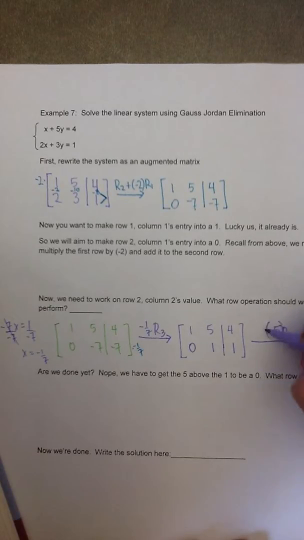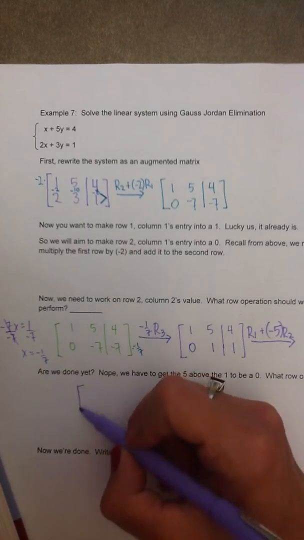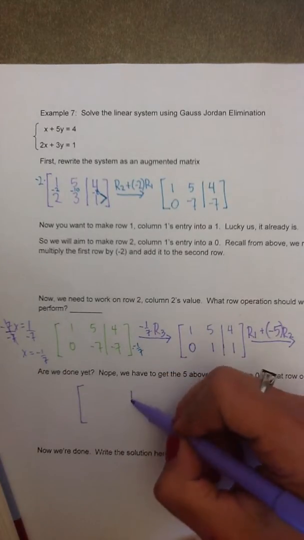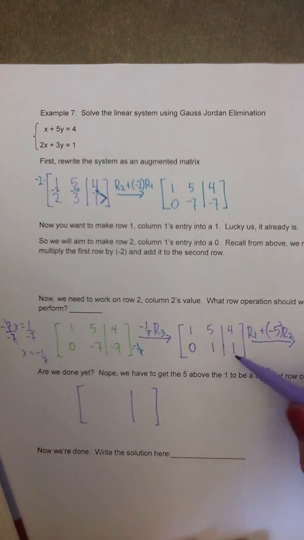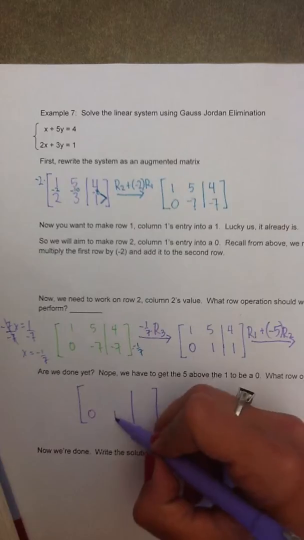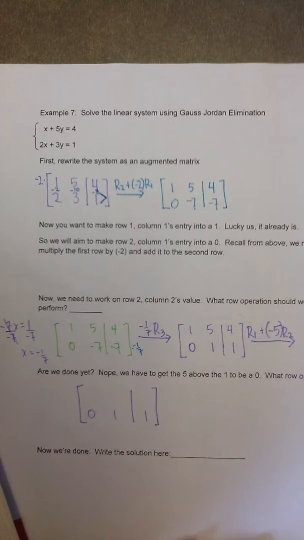And then once I perform that multiplication, I need to add that product to row 1. So row 1 is the changing row. So when I go to write my next matrix, since row 1 is the changing row, I know that row 2 is going to stay the same, so I could copy those values right in there.